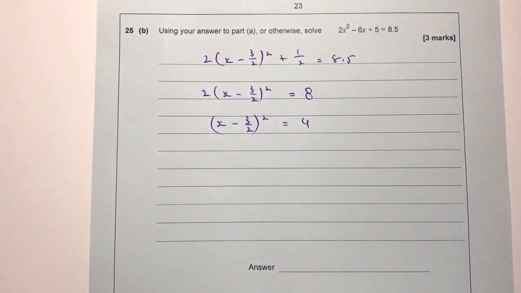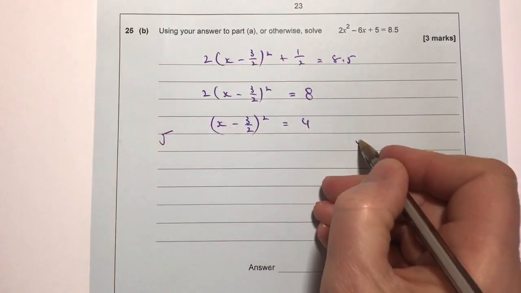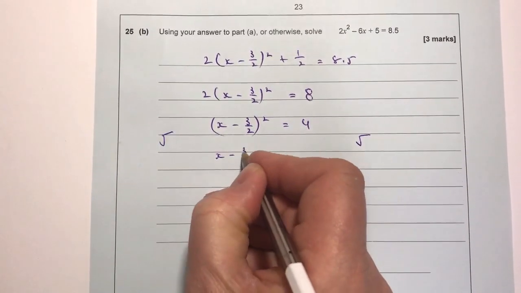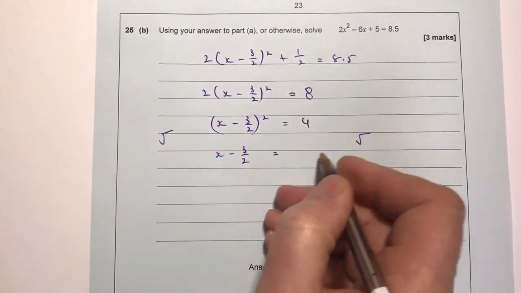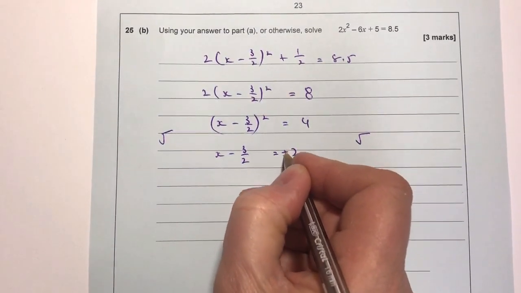Okay, so then it would be a case of saying, well, actually what I'm going to do is square root both sides, because I need to get rid of this squared here. So I could write x minus 3/2 equals the square root of 4, which is 2. Now don't forget that the square root of any number is a plus or a minus.